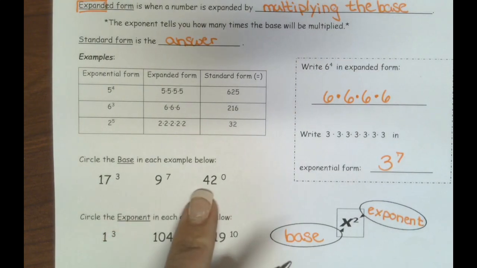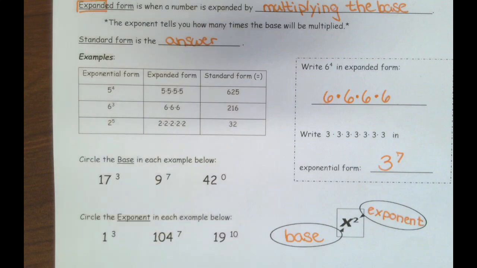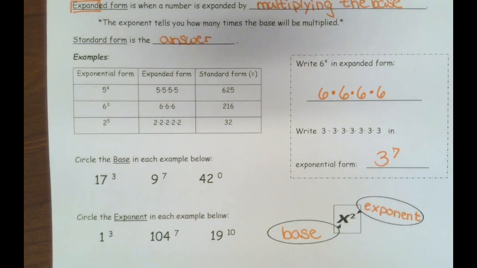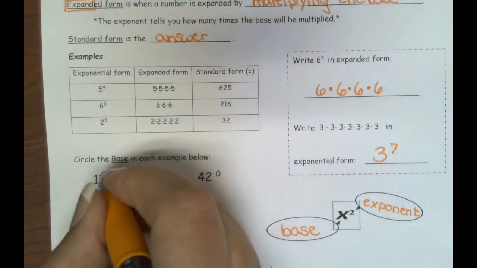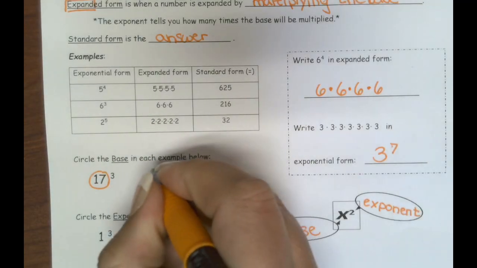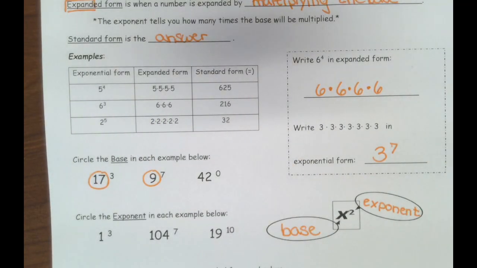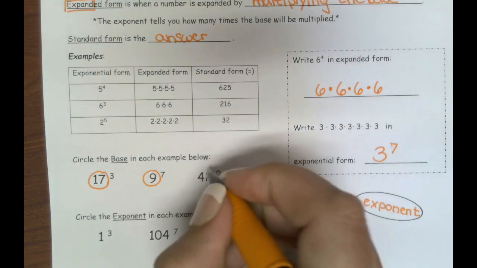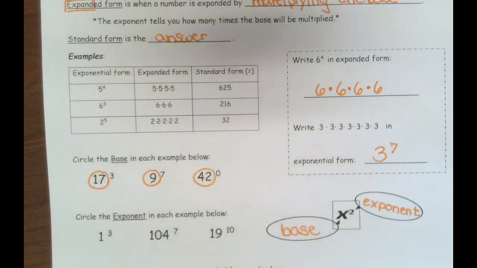So in these 3 values here, we're going to practice circling the base. The base, again, is the big number. So in this first one, my 17 is my base. Then I have my 9 to the 7th power. The 9 is the base. 42 to the 0 power. My base is the 42.